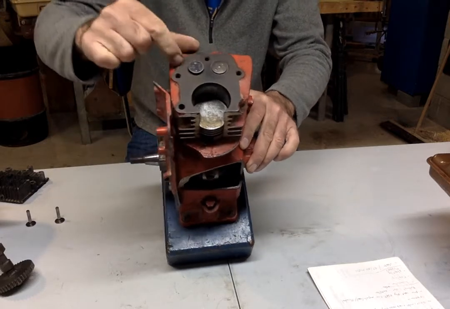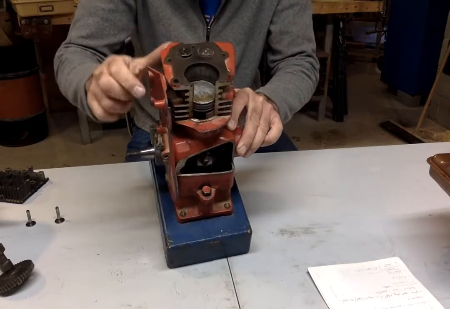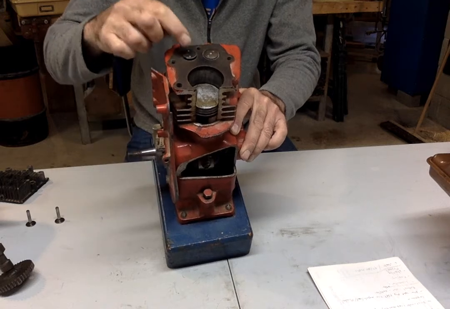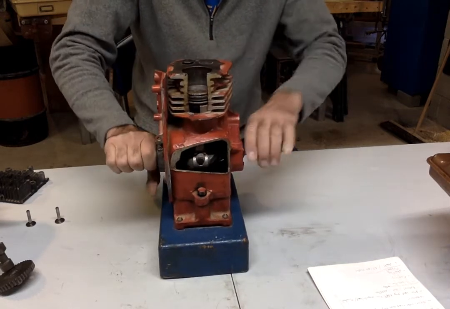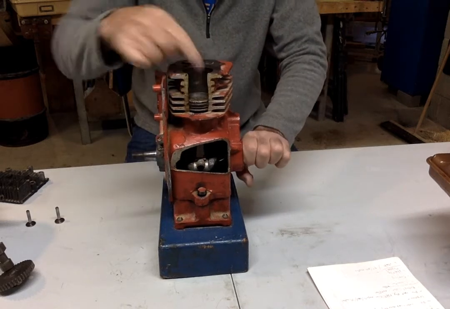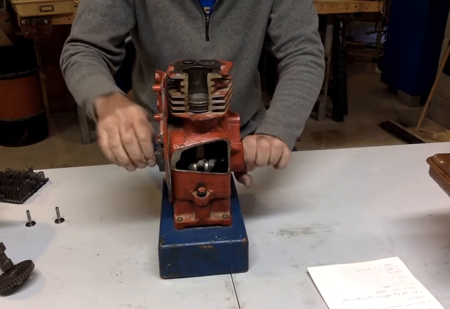Now this valve opens up, and you can see it opened up a little bit there, and that valve allows the fuel to go into that combustion chamber. So when the piston goes down, it's sucking that fuel in, and that's called the intake stroke. So that's stroke number 1.